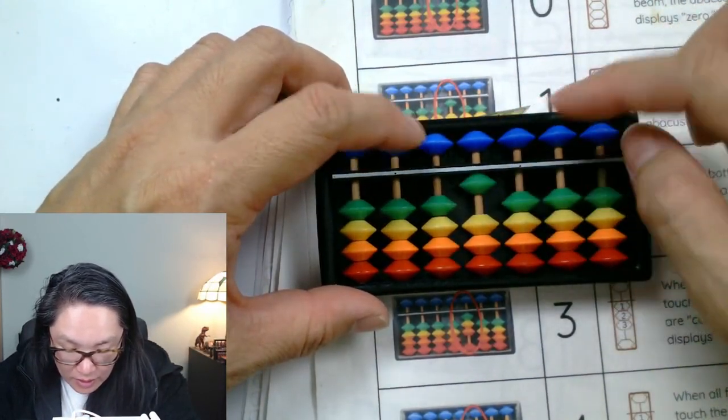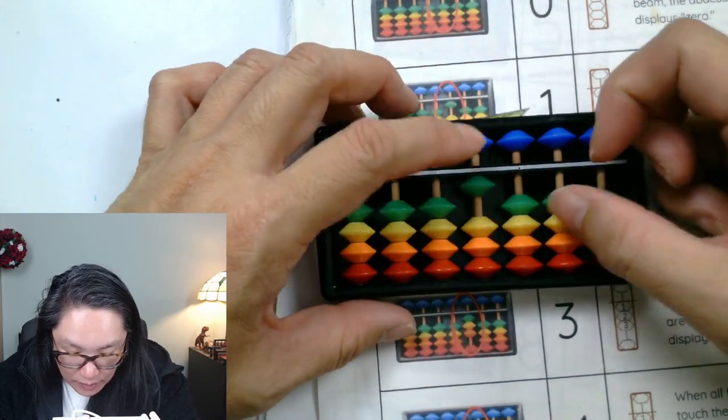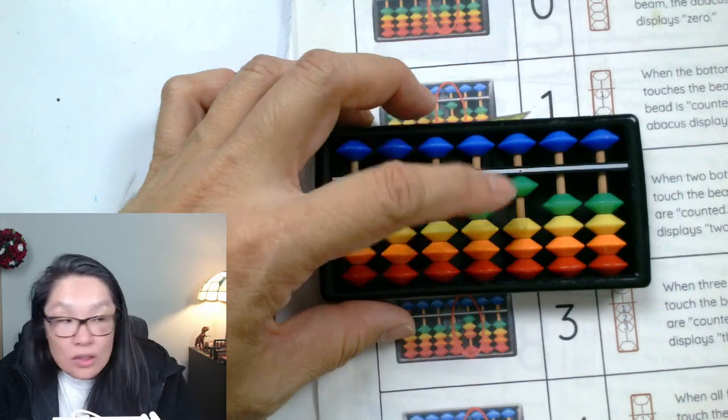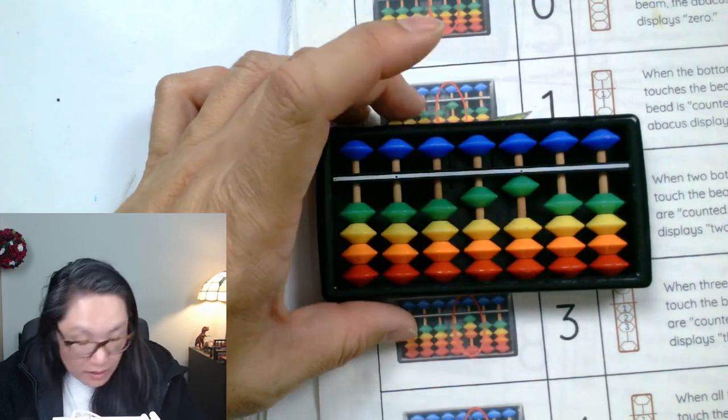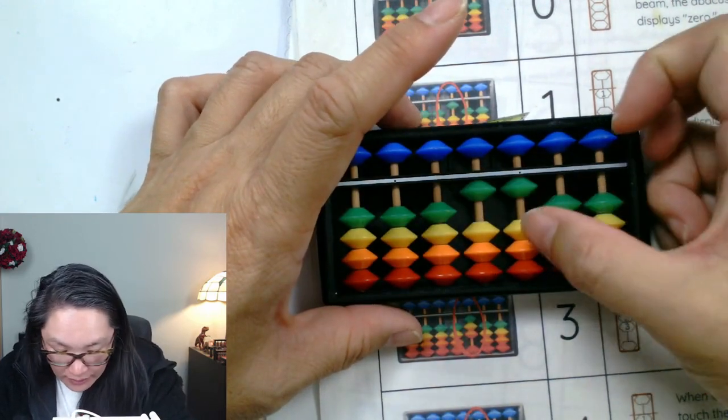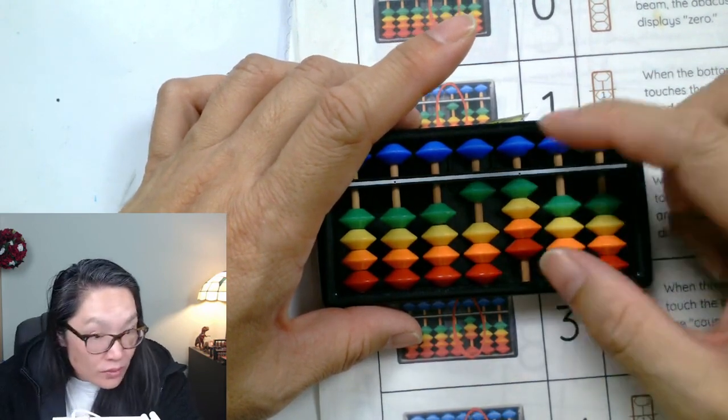So this is 10. Notice that this and this are kind of similar. So 10 is here. And then we do 11, 12, 13, 14. Now notice we have 14.